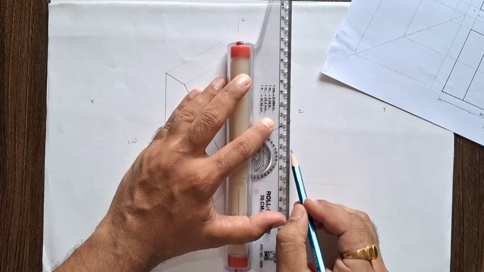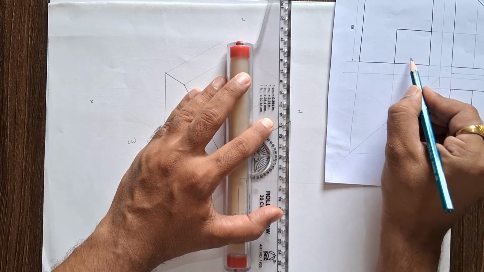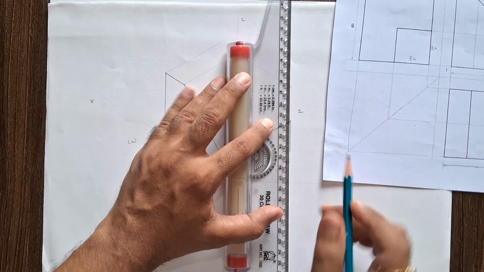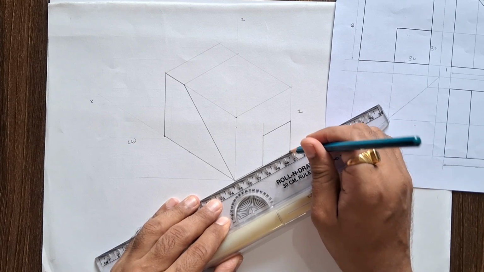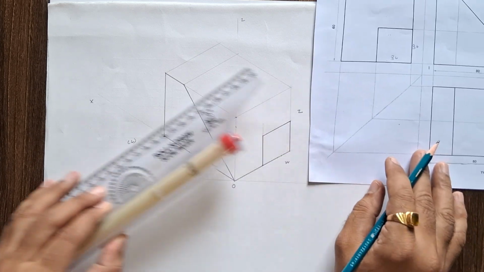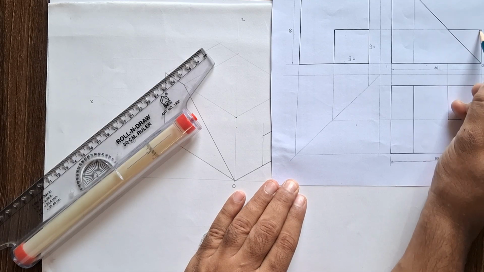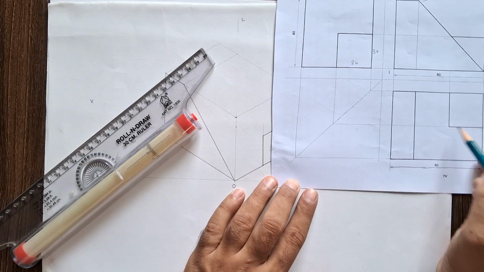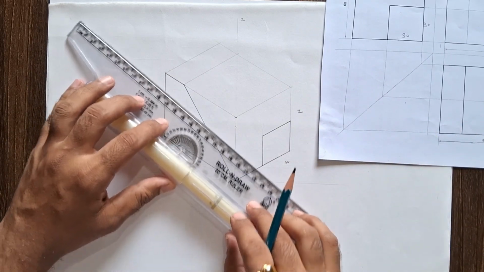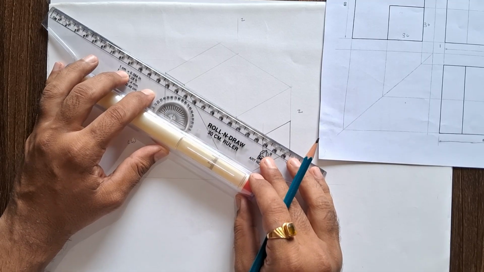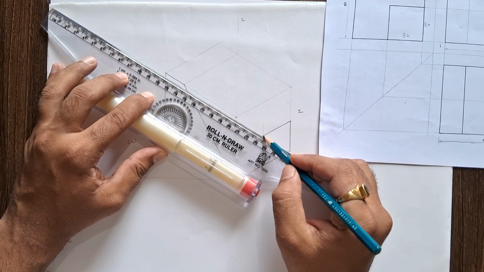This square shape is visible in the right hand side view, and the square dimension is 30 by 30. Now from this point, this edge distance is not given, so directly we can draw a line towards x-axis.